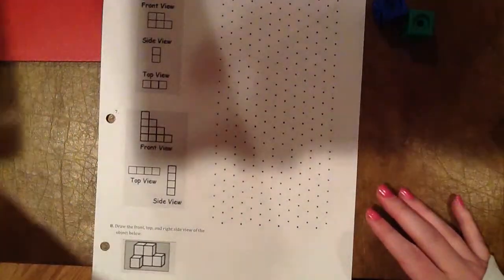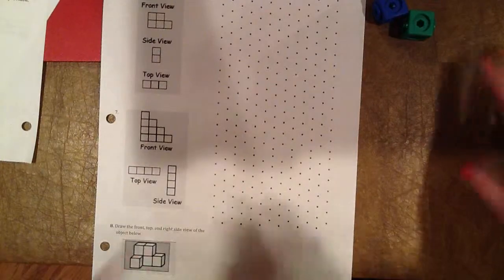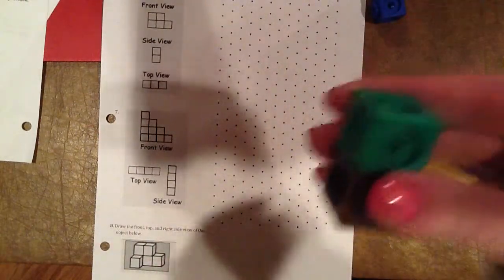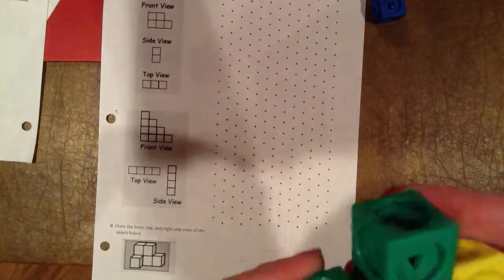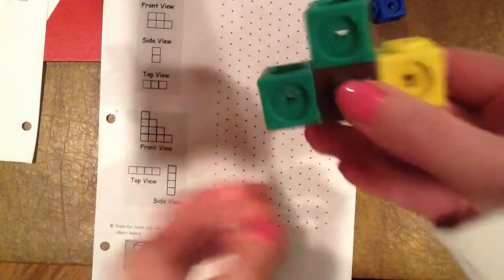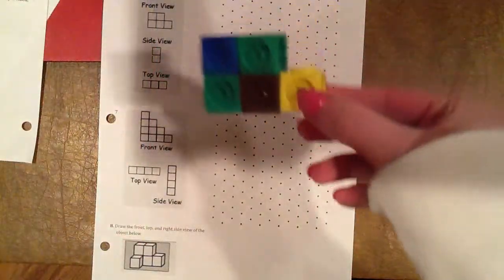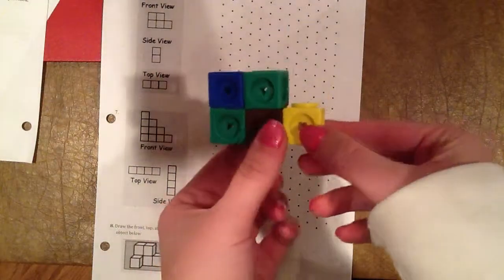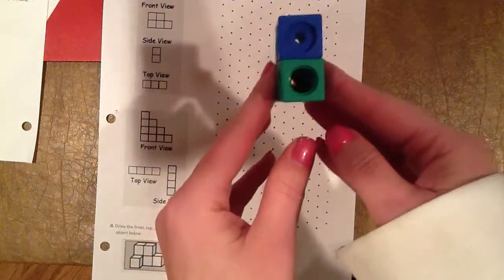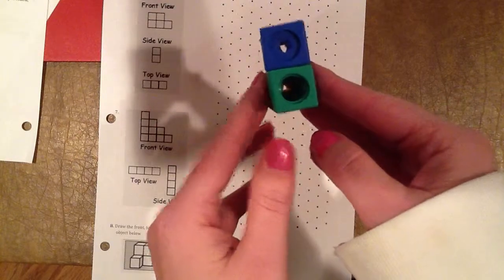All right, so when we draw these shapes, first of all, we want to take a look at the front view. So I'm just going to construct the front view. I notice that the front view is going to have 3 on the bottom and then 2 on top. So there's my front view. That looks like the front view I'm given. Now the side view, I'm going to flip it to the side. Does it match? Yeah, so far there's no blocks I need to add.